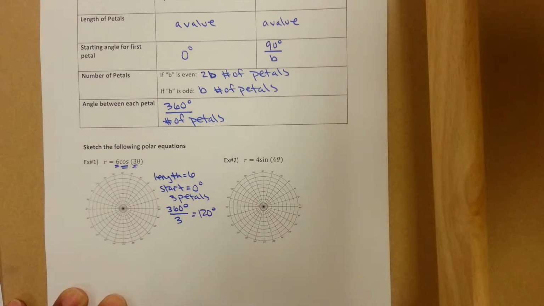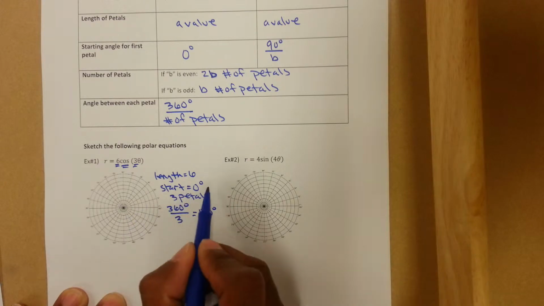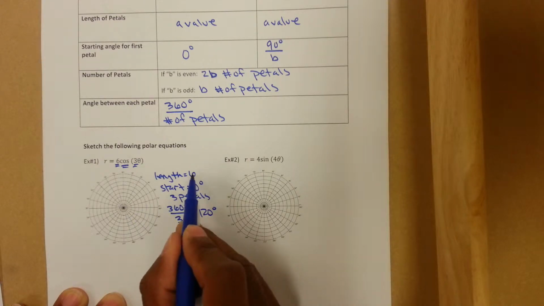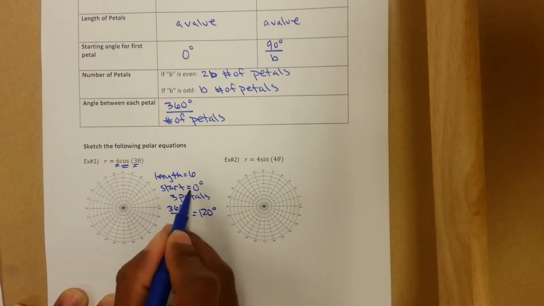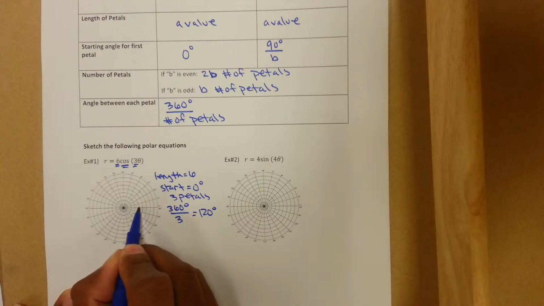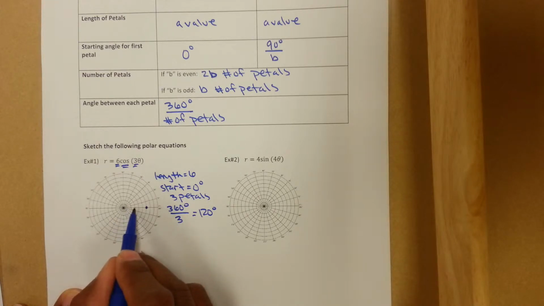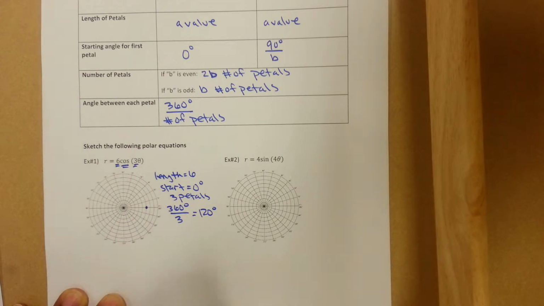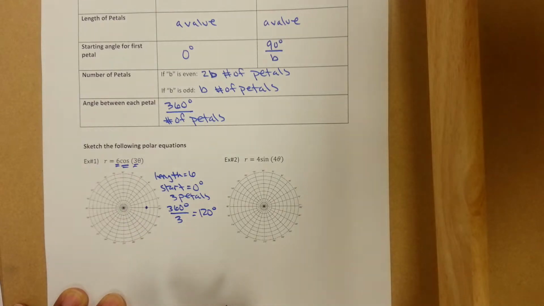Now from here, I'm just going to start plotting points. I'm going to put a dot to represent each petal. My first petal is going to start on the 0 degree mark with a length of 6. So from 0, I'm going to go out to 6, or length 6, I'm sorry. So 0, 1, 2, 3, 4, 5, 6. So there's a length of 6 at the 0 degree mark. Let me double check: 1, 2, 3, 4, 5, 6. So here is my first petal.